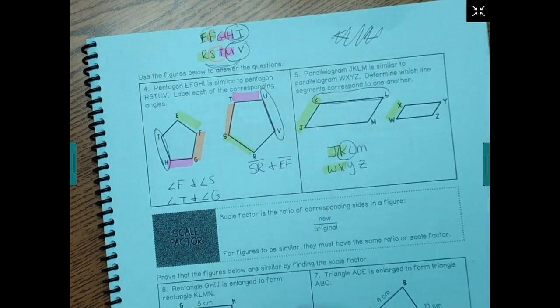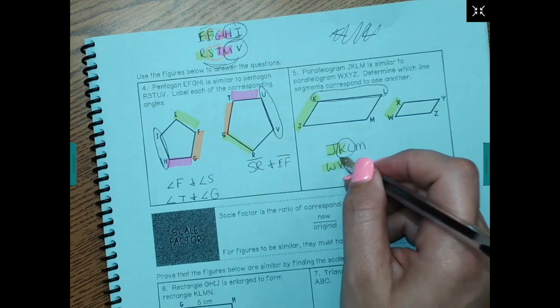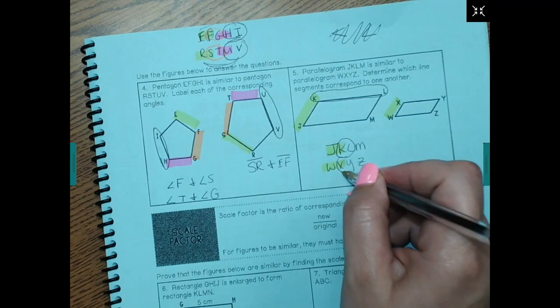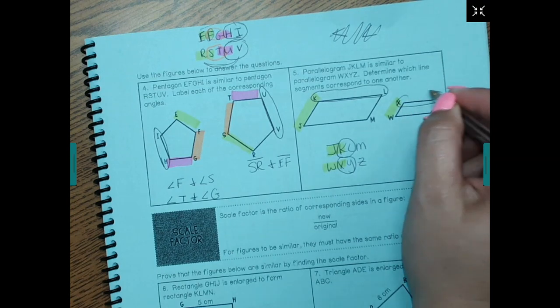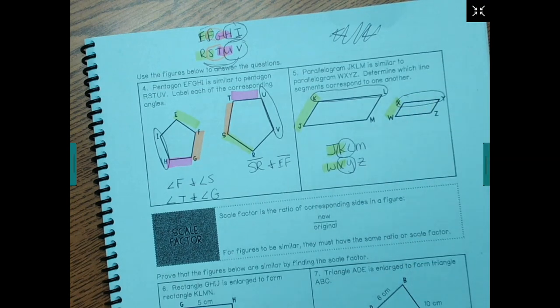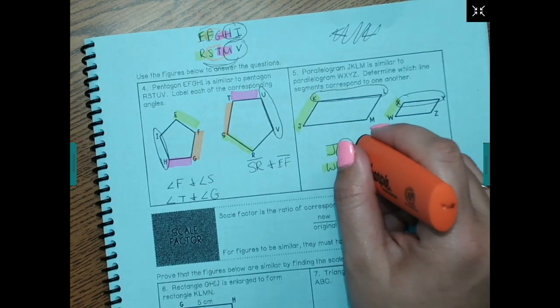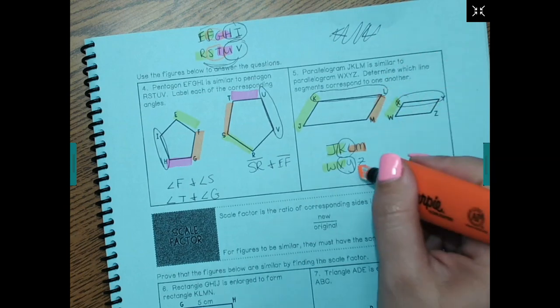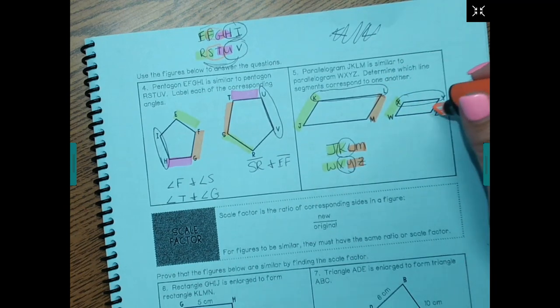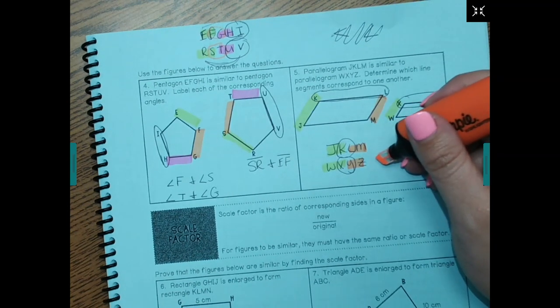I'm going to circle KL. What goes with KL? XY. The last letters are what? LM, and LM goes with what? What are the last two letters of the other one?